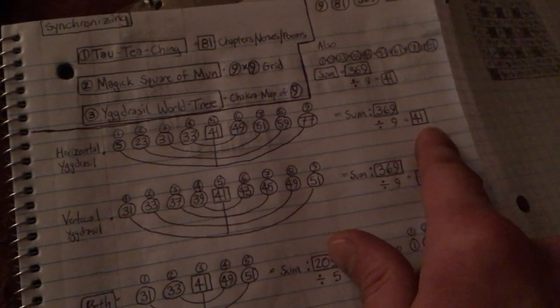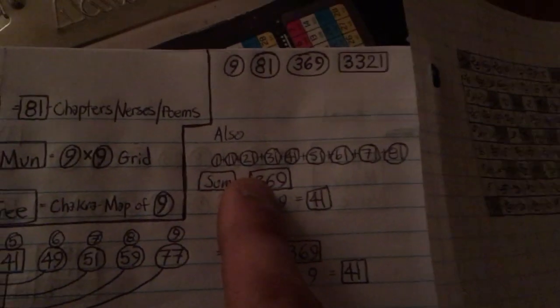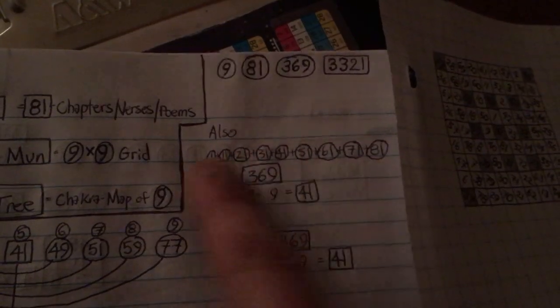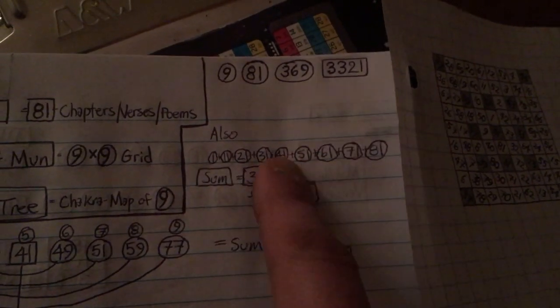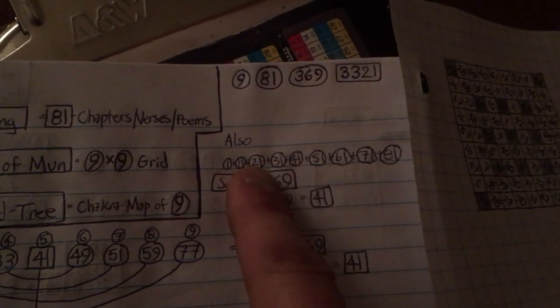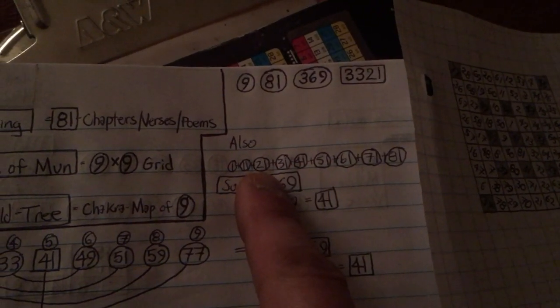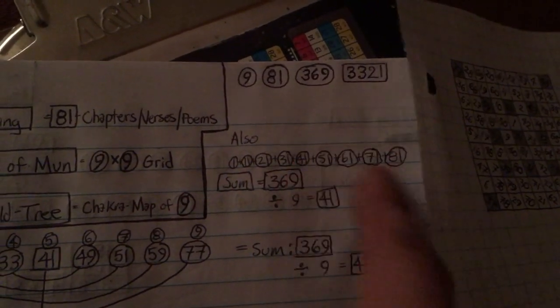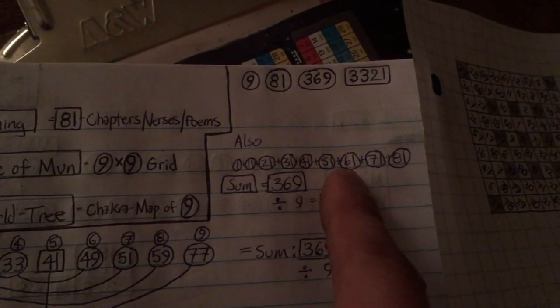369 is 9 times 41, right? Sorry for the shaking camera, but another interesting thing is, see, from 1 to 81, 41 sits perfectly in the center. Between 1 and 41, 21 sits perfectly in the center. Between 41 and 81, 61 sits perfectly in the center.